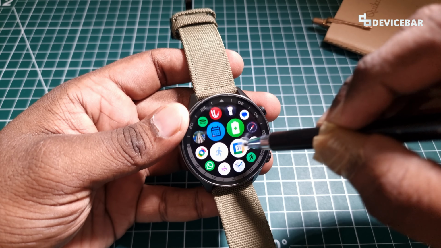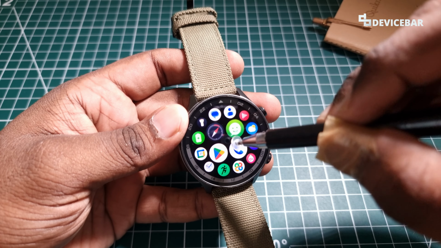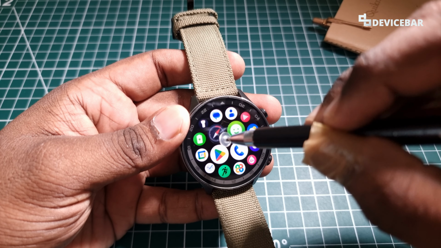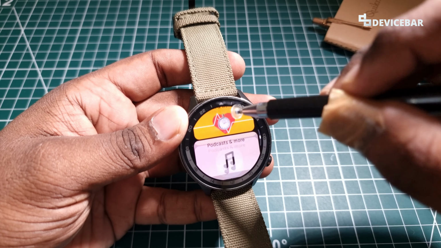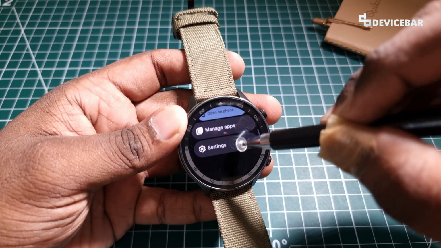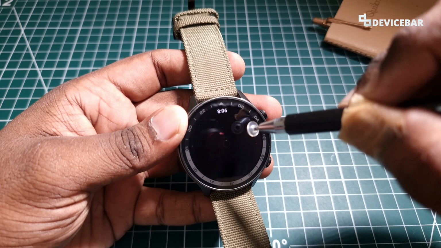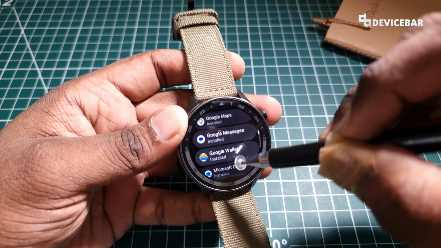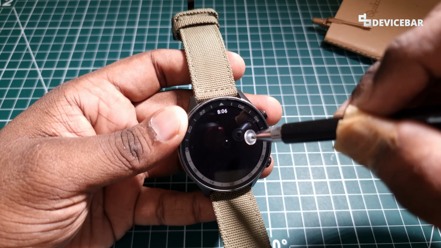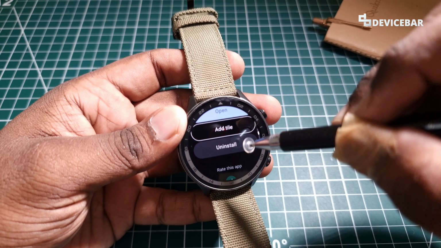And if we want to uninstall any apps on our Wear OS smartwatch, then we have to go to the Google Play Store app. And we have to go to the bottom. We will have this manage apps section. We can select that. So here we can see all the applications. We can select the one we want to uninstall and we will get the uninstall option here.